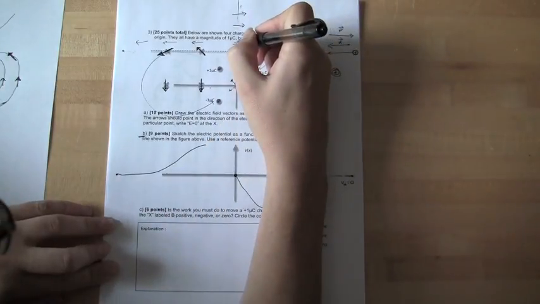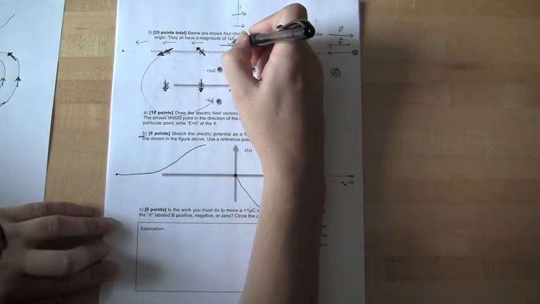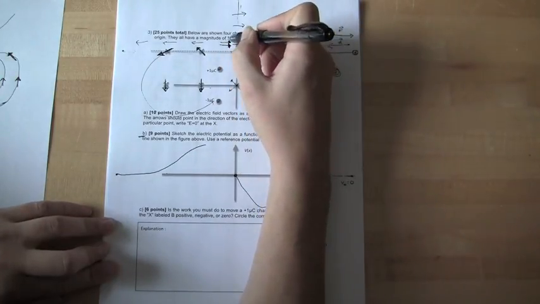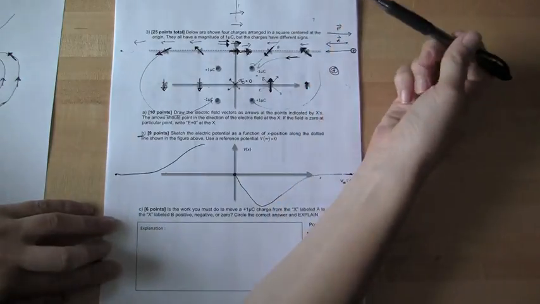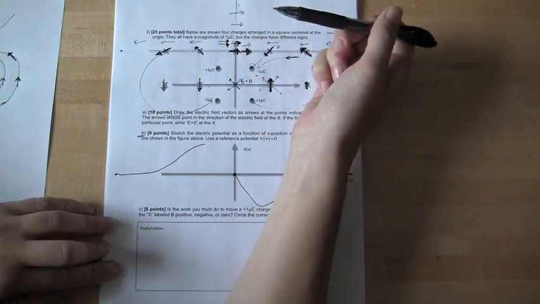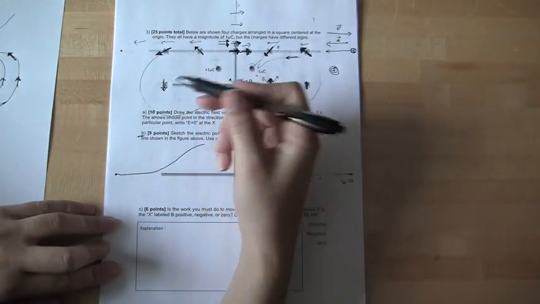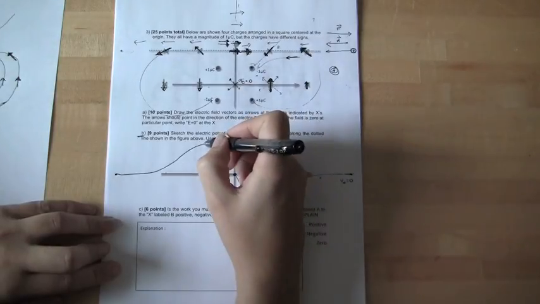until some point when we get towards here and the electric field vector flips towards this direction. And then when that happens, we're going to need to apply a force in this direction to counter it. And we'll be moving still in the positive x direction, applying a force in the negative x direction, and be doing negative work.